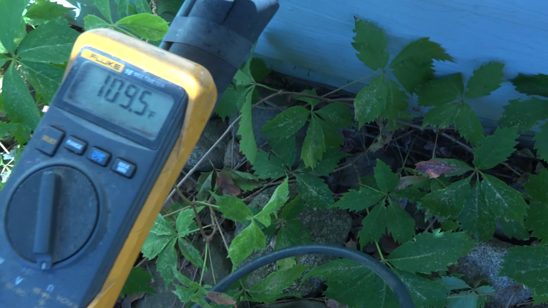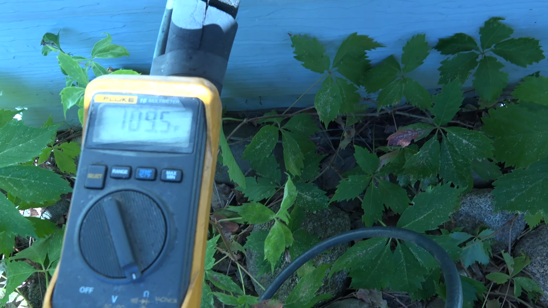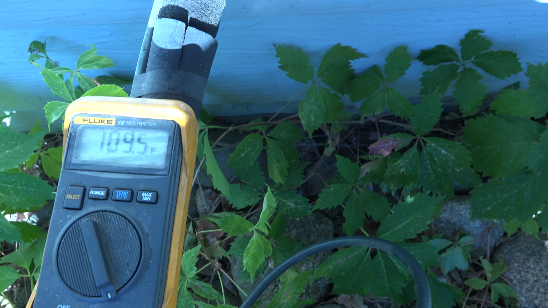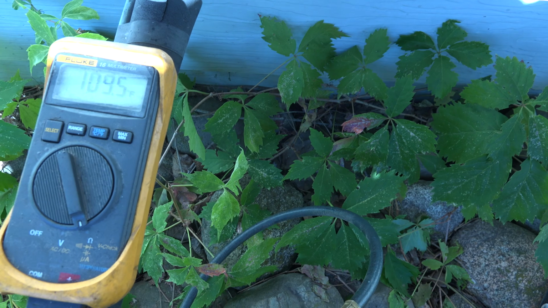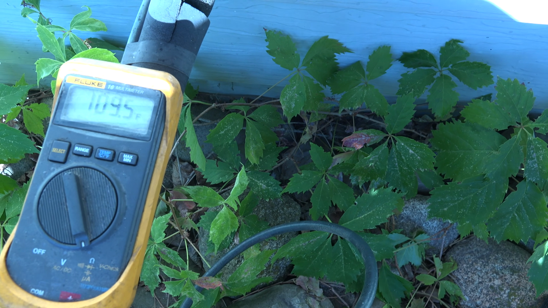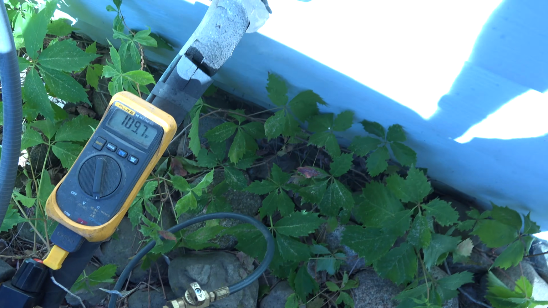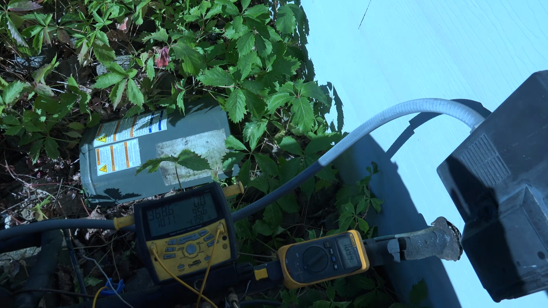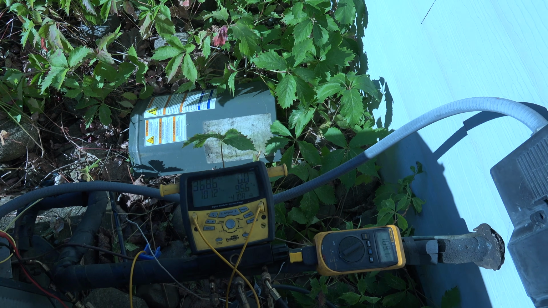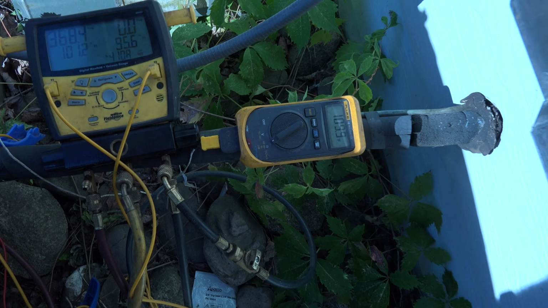Now I'm showing right here that is subcooled temperature. That's the temperature of the liquid going back into the home. It's important for HVAC techs to know this, because it tells you things about how the air conditioner efficiency is going.